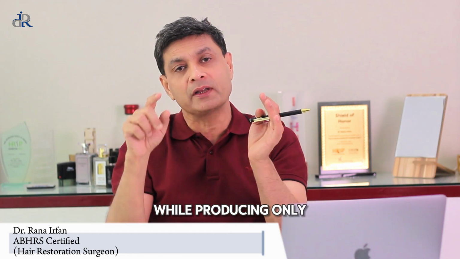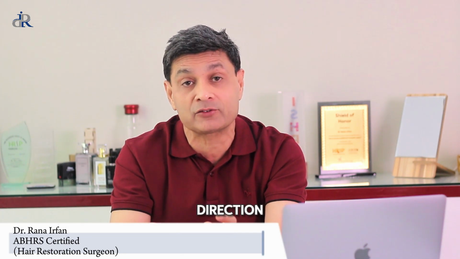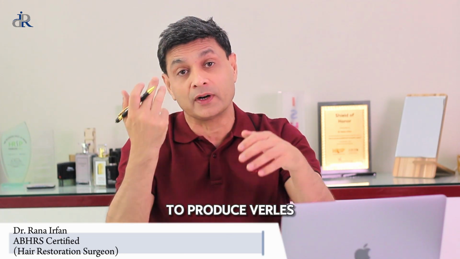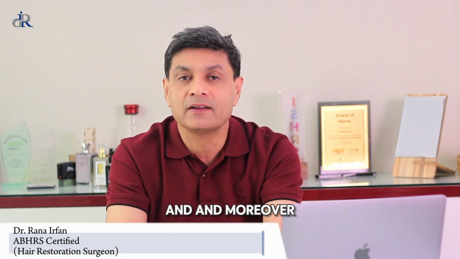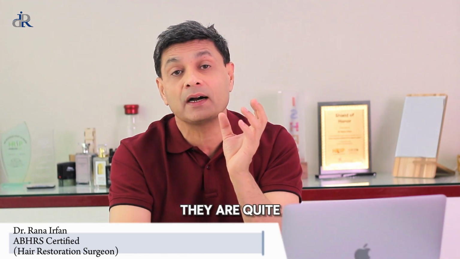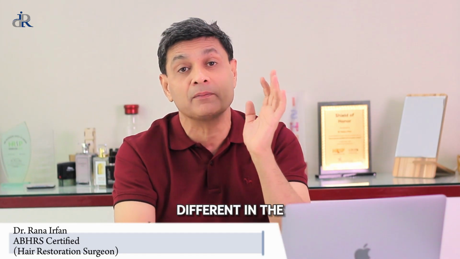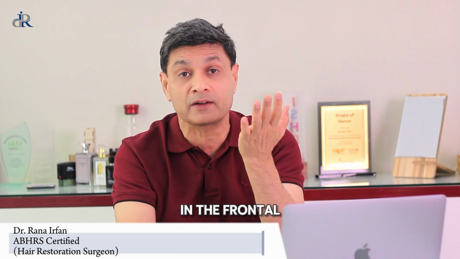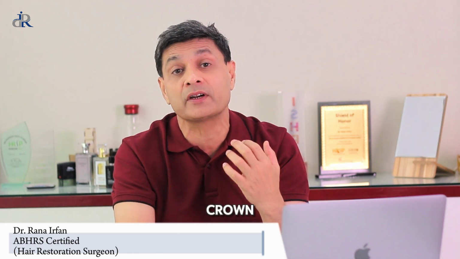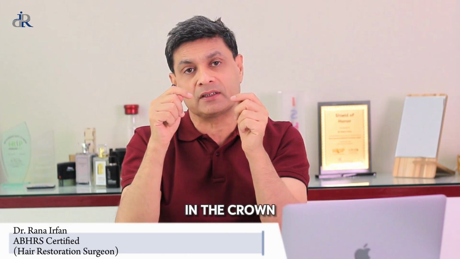And while producing in the crown area, you need to be careful in putting a natural direction, because you need to produce whorls in the crown area, and moreover the angles in the whorls are quite different. In the lateral area it is different, in the medial area it is different, in the frontal crown it is different, in the posterior crown it is totally different. So you need to be very careful in producing angles and directions in the crown area.